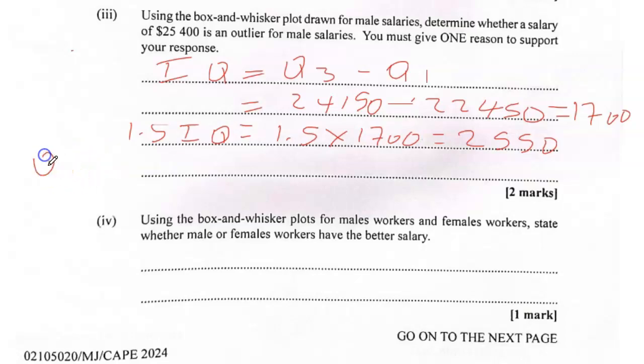So Q3 plus 1.5 times the interquartile range. So remember, Q3 was 24,150 plus 1.5 IQR, the 1.5 interquartile range, so add 2,550. And we end up with, so 24,150 plus 2,550, we end up with 26,700.